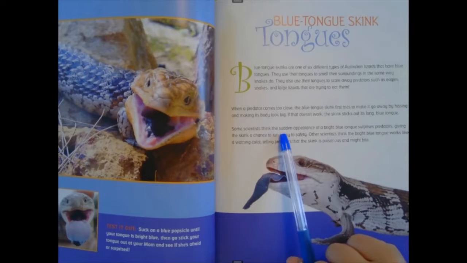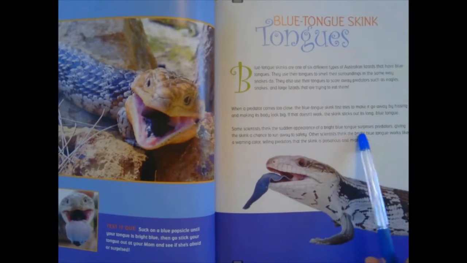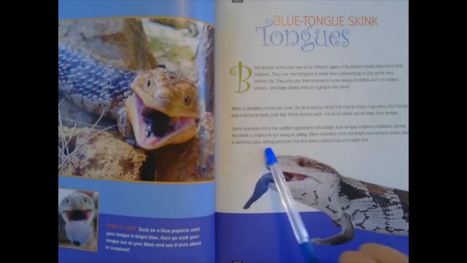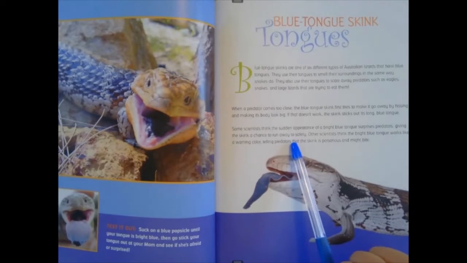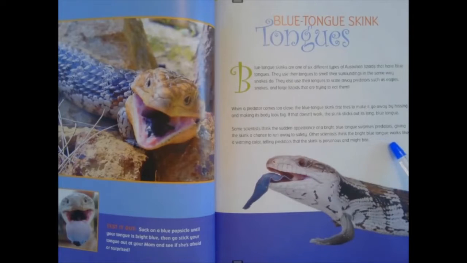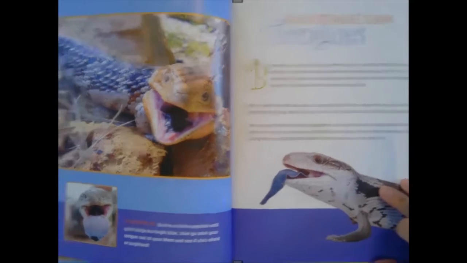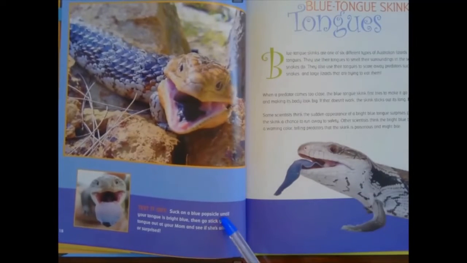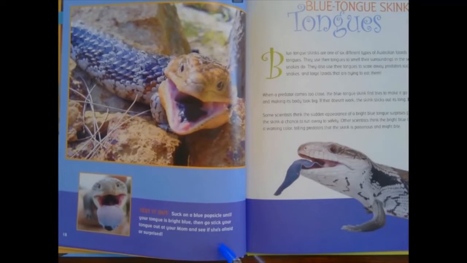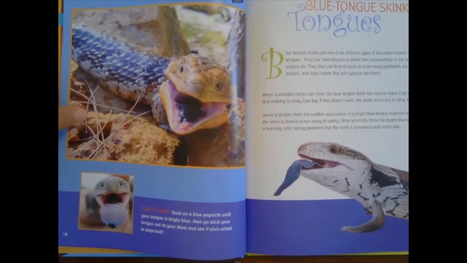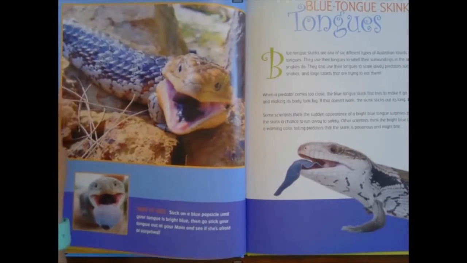Some scientists think the sudden appearance of a bright blue tongue surprises predators, giving the skink a chance to run away to safety. Other scientists think the bright blue tongue works like a warning color, telling predators that the skink is poisonous and might bite. I'm hearing a lot of the long I sound. Test it out. Suck on a blue popsicle until your tongue is bright blue. Then go stick your tongue out at your mom and see if she's afraid or surprised. Lots of I's in there.